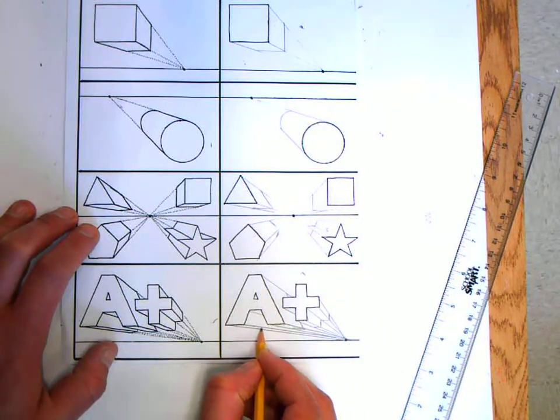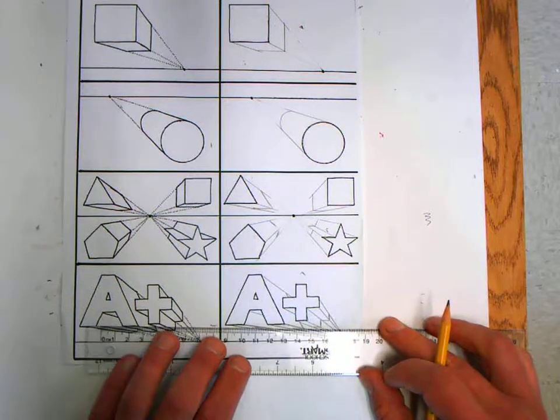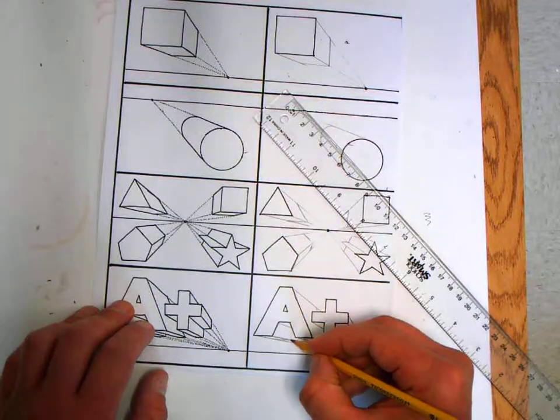Make sure this is lined up with this. A ruler can help. This and this.